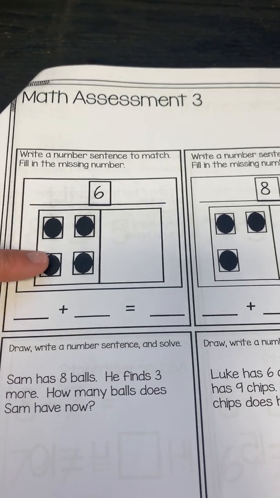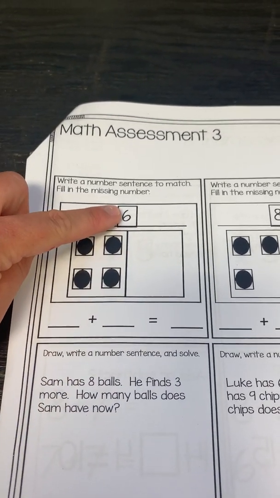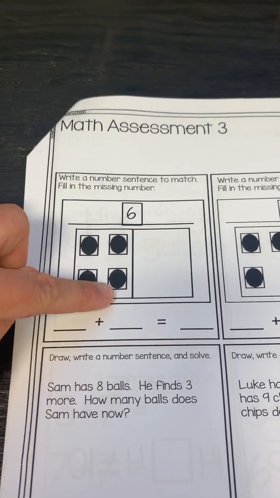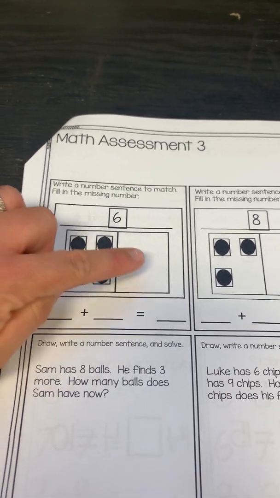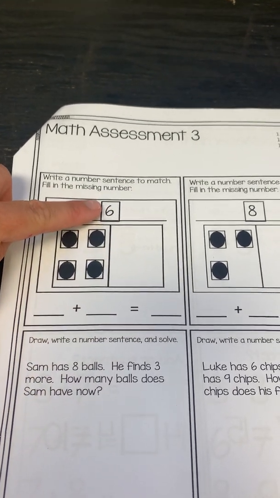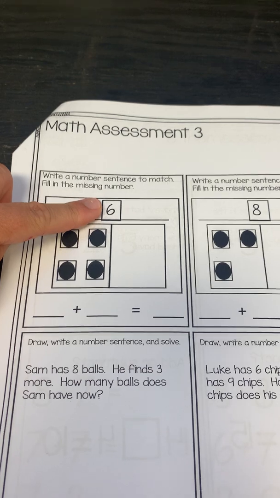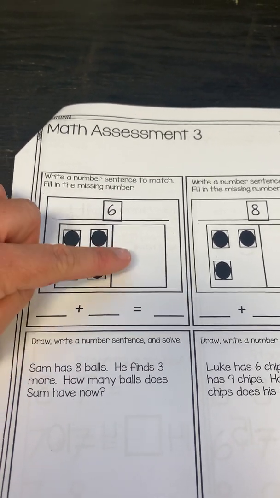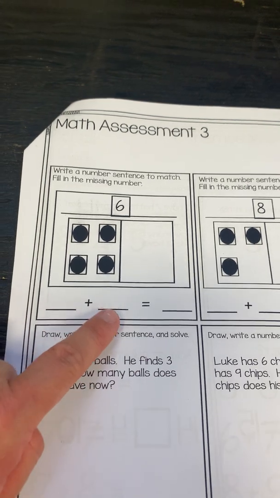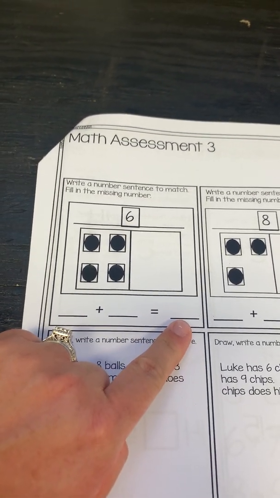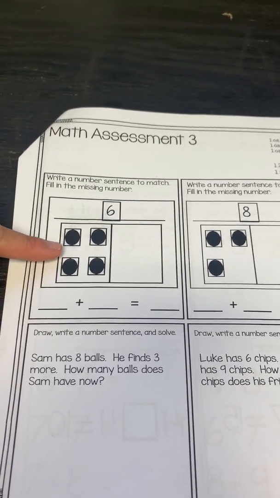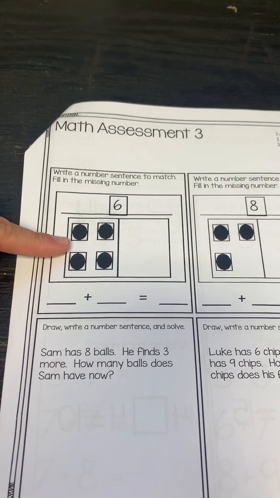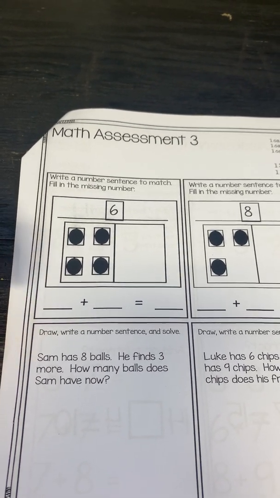All right, so over here, we're looking at our part whole diagram. We've practiced this a lot over the last few weeks. So we're gonna write a number sentence to match, okay? So remember, down here are our two parts that we add together to get our whole number. So where should I put my two parts? Where do I have places for two parts? Okay. So for this one, you're going to count how many counters you see, and you're going to put that in the correct spot.